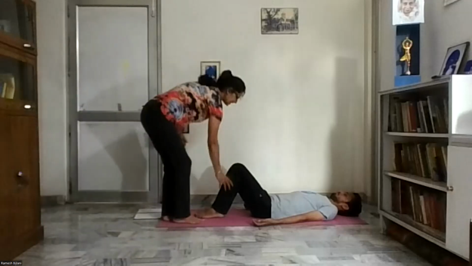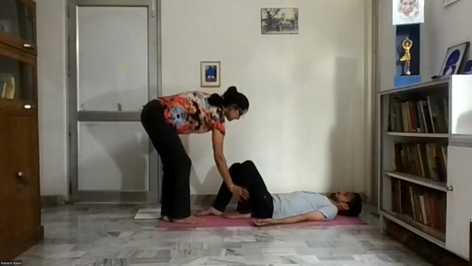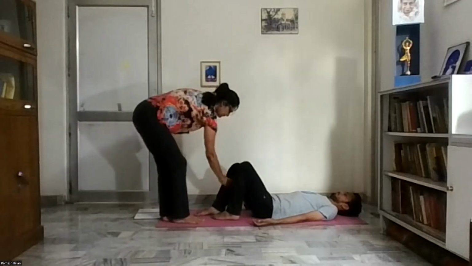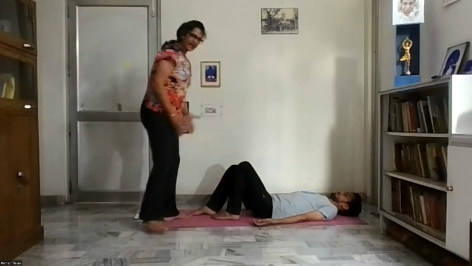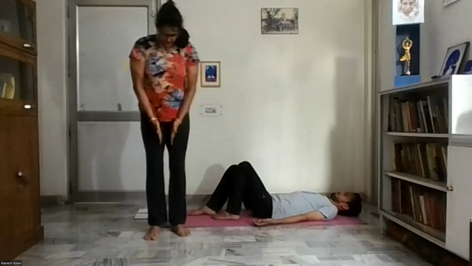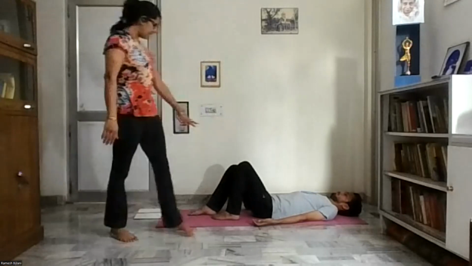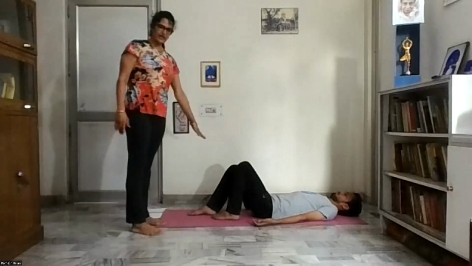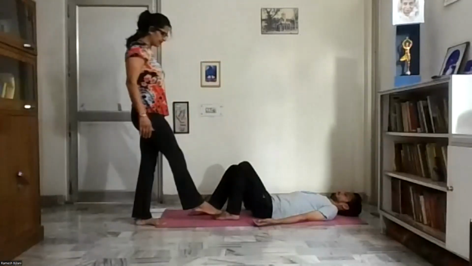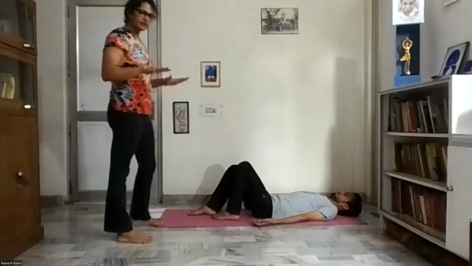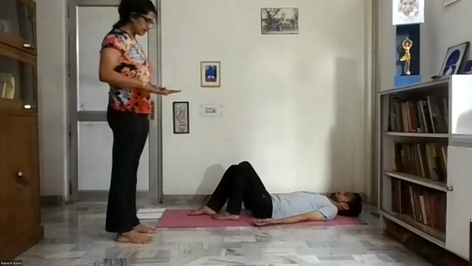Okay, we'll start with, let's have one foot slightly ahead of the other. So let's start with the right foot slightly ahead. You will keep hip distance between your legs. Hip distance is about this much. So this much distance will be there between your feet. You will have the right foot one step ahead of the left foot. Both feet will be firmly placed on the floor.